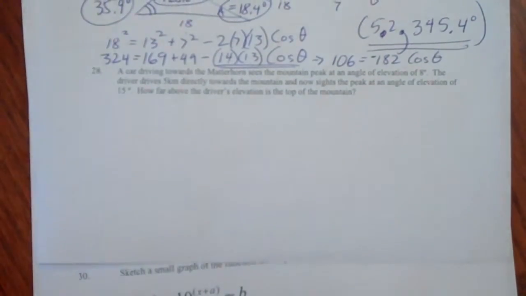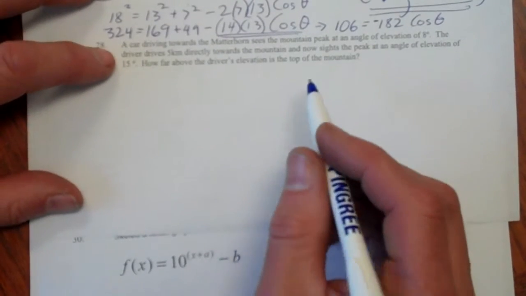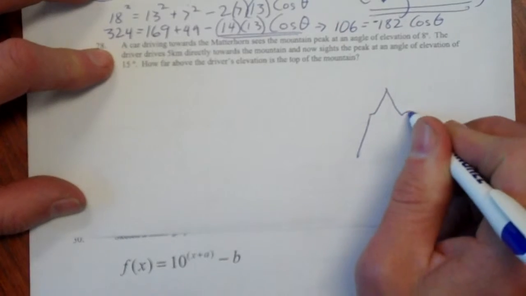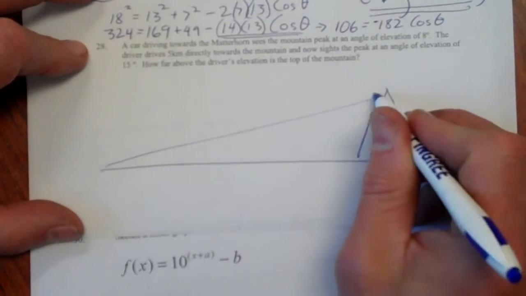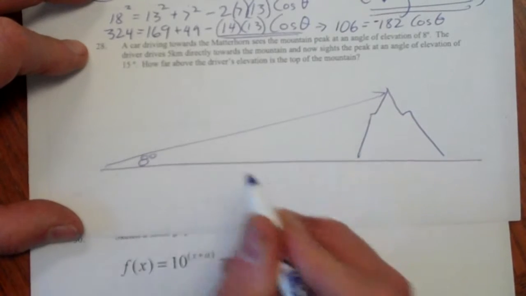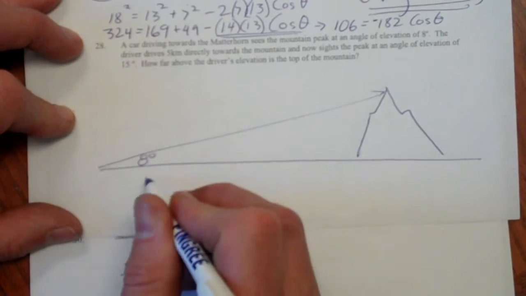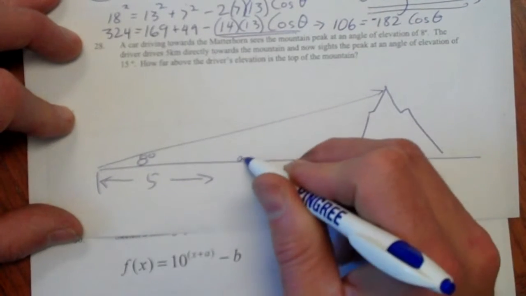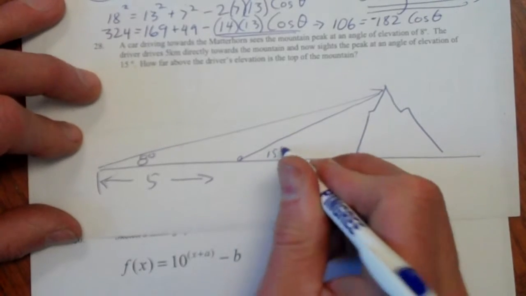All right, last section here. A car driving towards a mountain sees the peak at an angle of 8 degrees. So here's our cheesy mountain. Here's our flat plane. Here's our car looking up at the top of that. That's 8 degrees. It drives 5 miles to a new spot. So right here it looks up, and now that is an angle of 15 degrees.